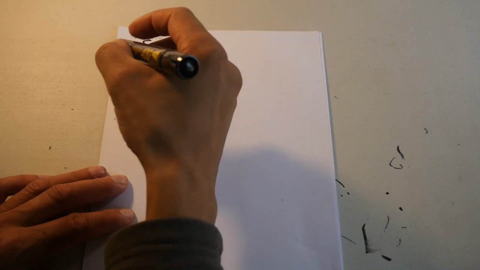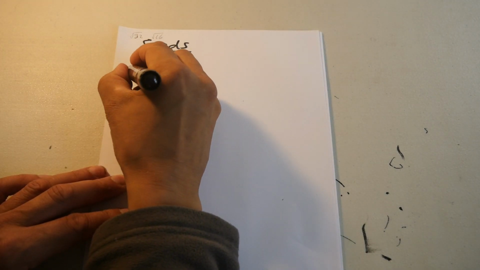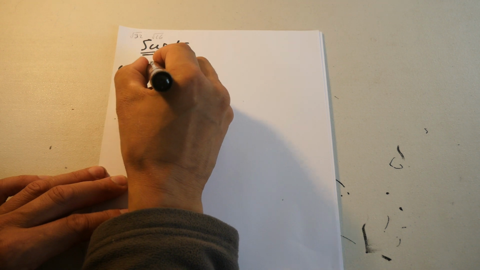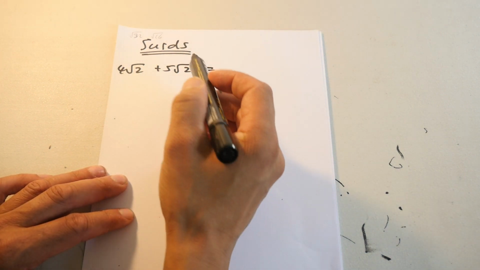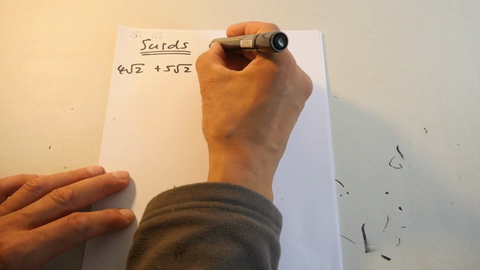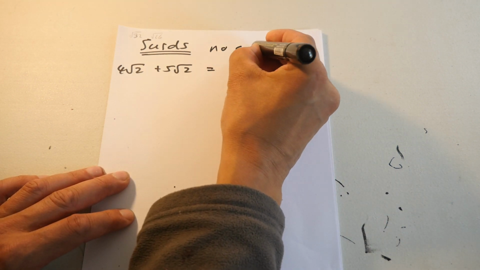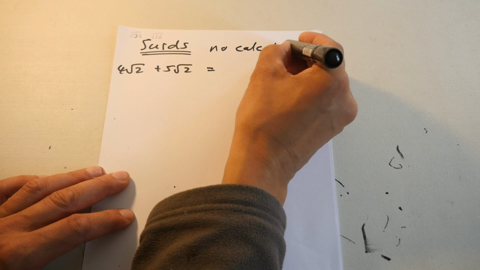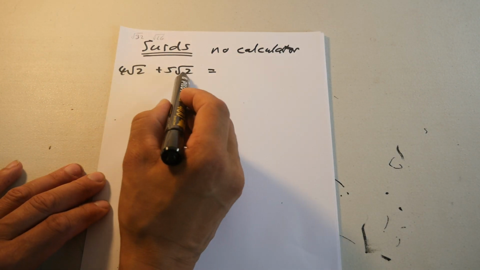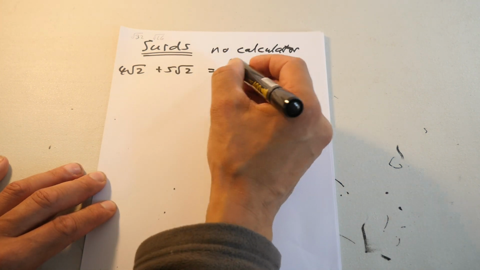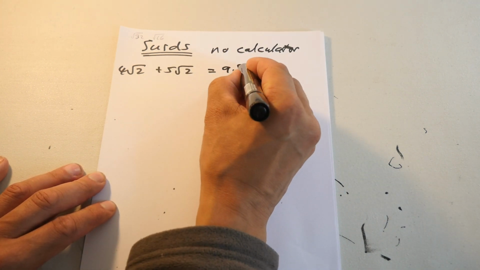So surds. 4 root 2 plus 5 root 2. With surds you don't use a calculator. So you get 4 of them plus 5 of them. 4 root 2 plus 5 root 2. 4 plus 5 is 9. There's 9 root 2. Okay?